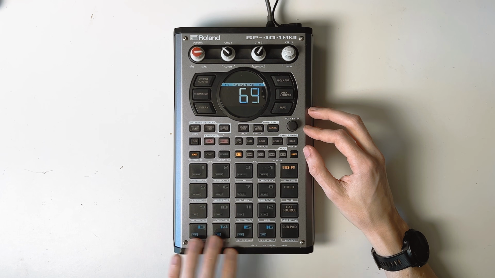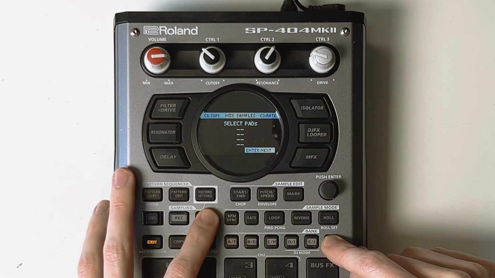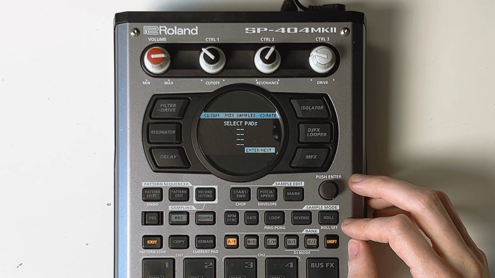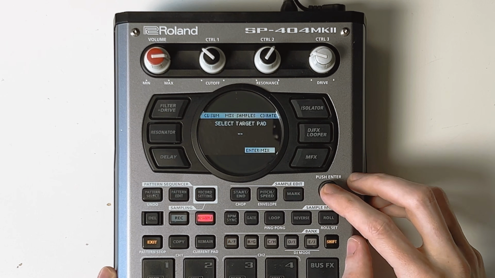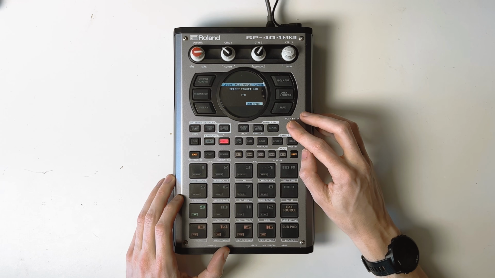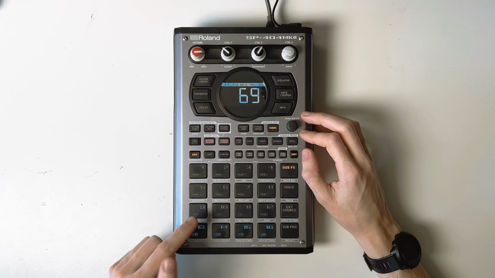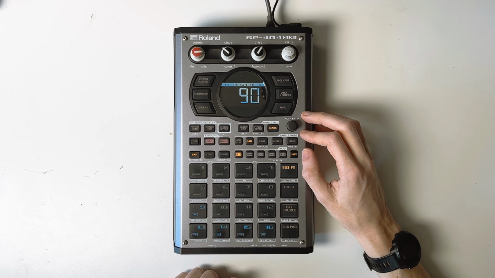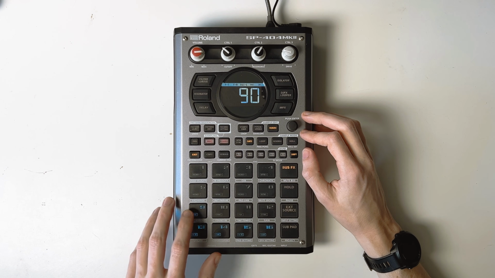So 1, 2, 3 here. Can hear those. So we're going to go ahead and do shift resample, and that's going to take us to something called mix samples, and I'll choose all 3. There you go, you can see they're stacked up there. We'll press enter and we'll choose a target pad. We're going to choose 9 and we'll do enter again, and now on pad 9 we have all those samples stacked and they're all playing at the same time with one pad press.